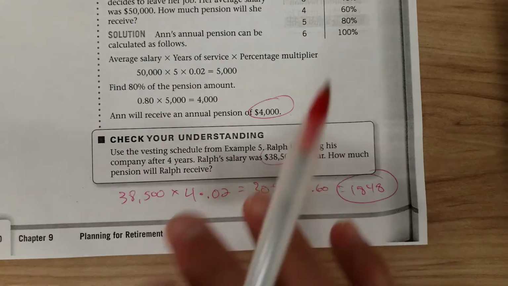Okay, defined benefit plans, pensions. That's it.